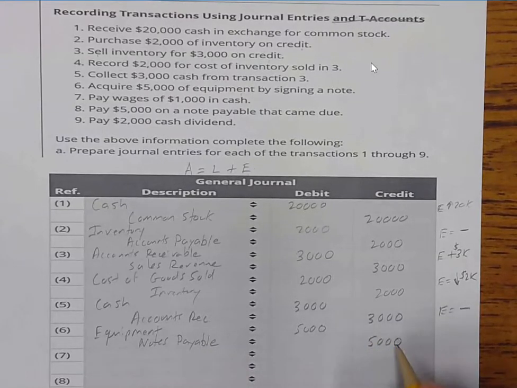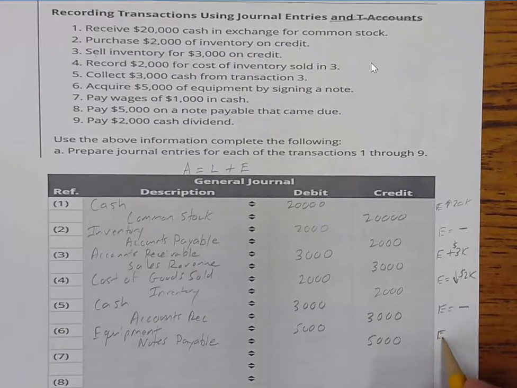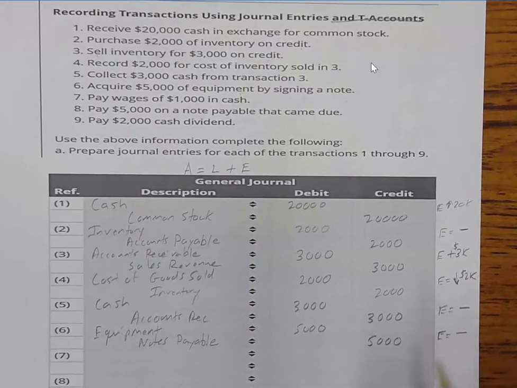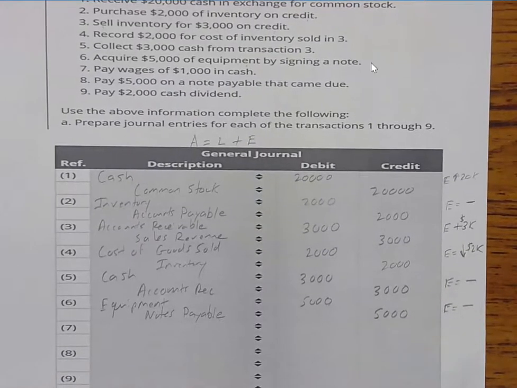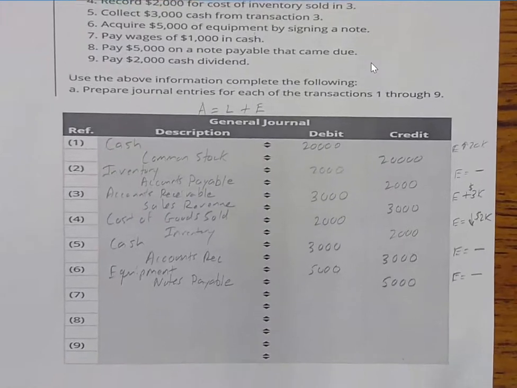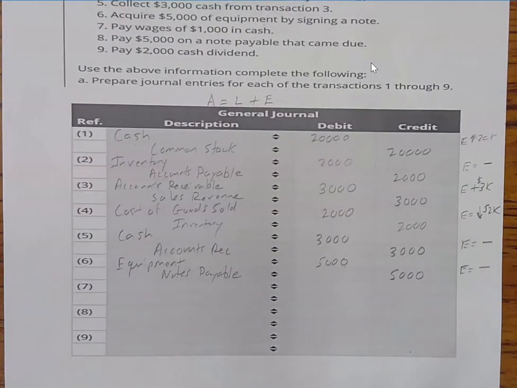gone up. So remember, anytime you see the word payable, you should know automatically that we have a liability we're dealing with. So the impact on equity equals nothing. The $5,000 increase to the asset was offset by the $5,000 increase to the liability. All right, so let's move up the paper here a little bit.